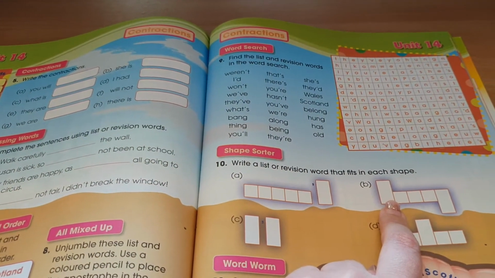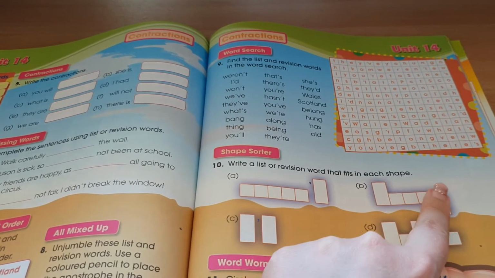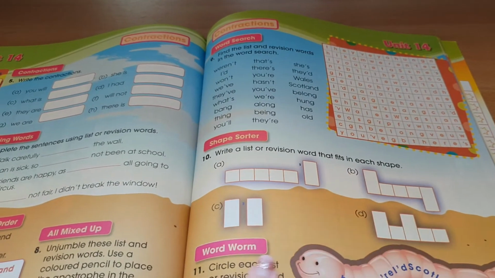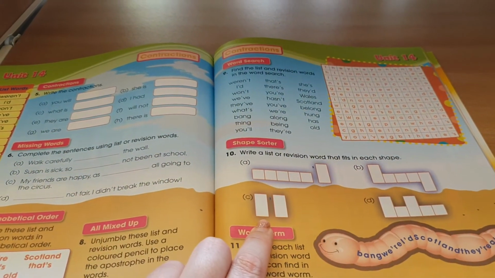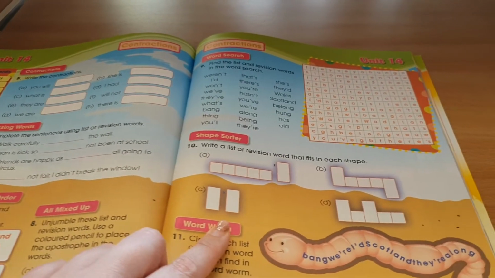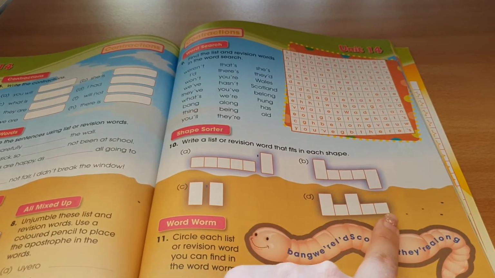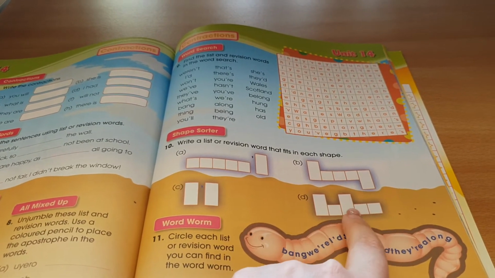B, this word does not have an apostrophe in it. It's got a tall letter at the beginning and a low letter at the end. C, this one might be quite easy because it's got 2 tall letters and it's only got 2 letters with an apostrophe in the middle. D, another 5-letter word, tall letter, small, tall, and 2 smalls.